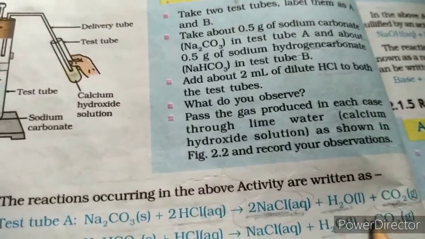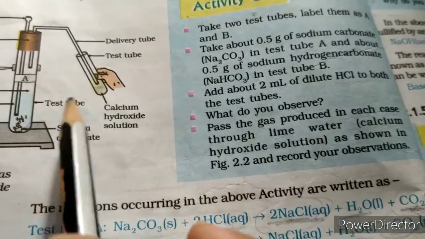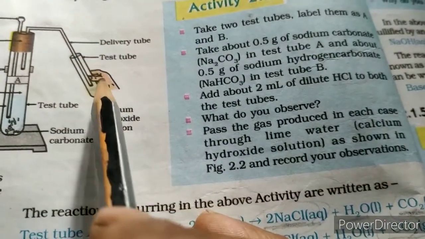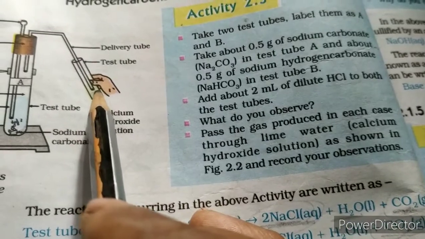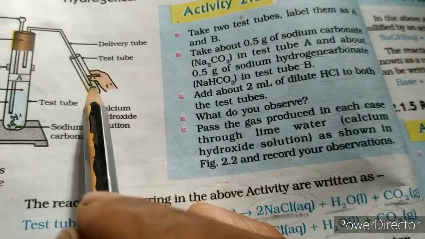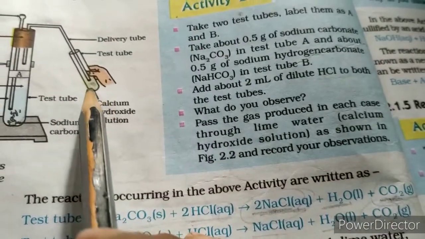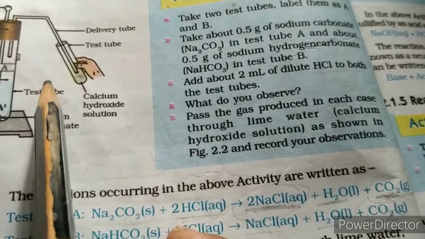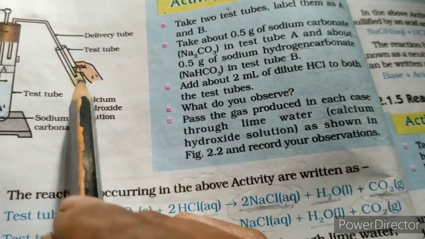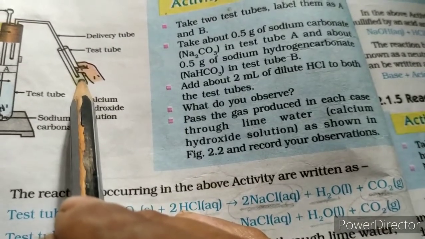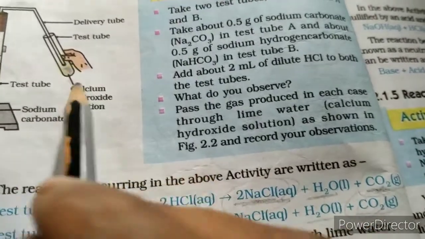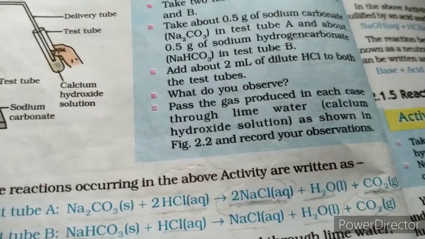So how do we prove that the gas evolved is carbon dioxide? When it passes through the freshly prepared lime water, the lime water turns milky and a white precipitate occurs. This indicates that when carbon dioxide gas passes into lime water, the lime water becomes milky as it forms a white precipitate. That white precipitate is actually calcium carbonate.